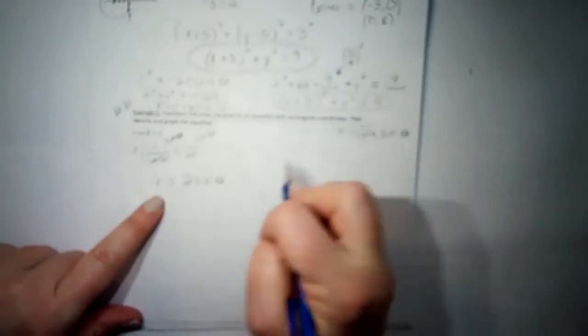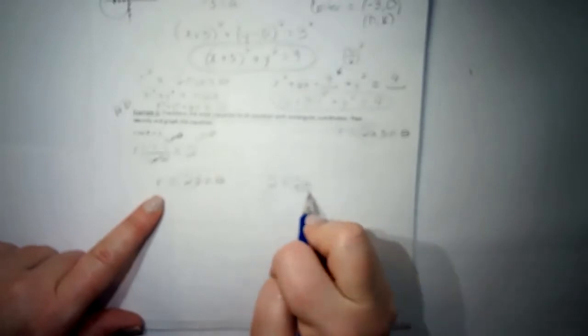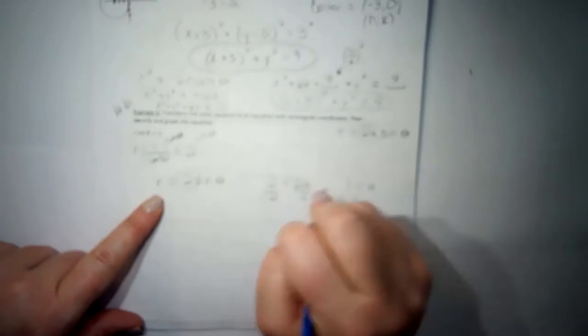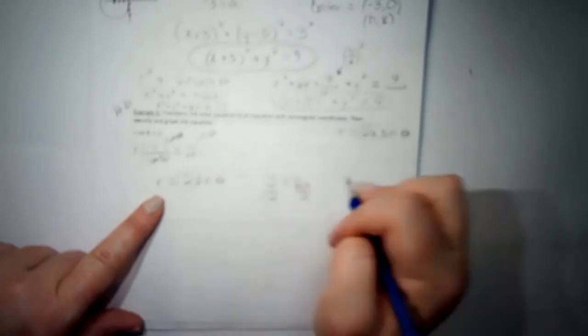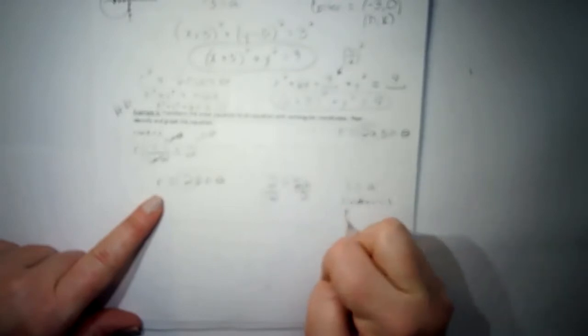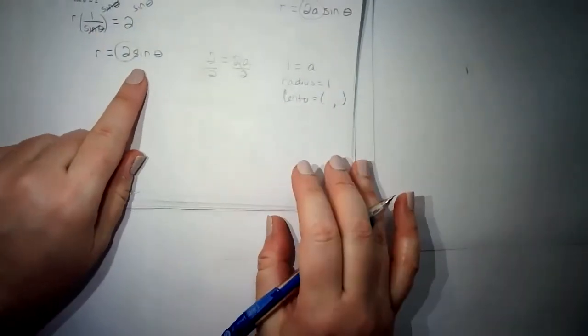That's a circle. So sometimes you're going to have to change that reciprocal function so you know to scoot it over. Now I need to find my radius. So I'm going to set 2 equal to 2a, divide by 2, and what's my radius going to equal? 1. So I have a radius of 1. Let's figure out my center. I'm looking at sine.